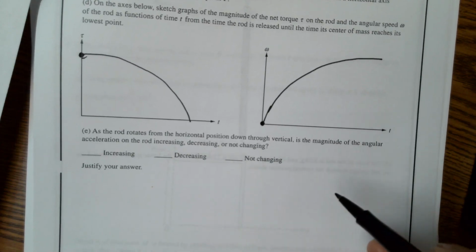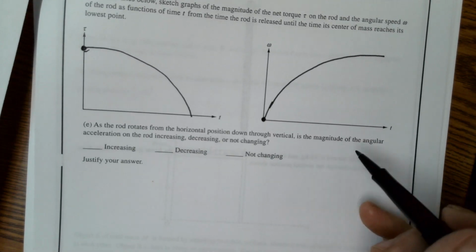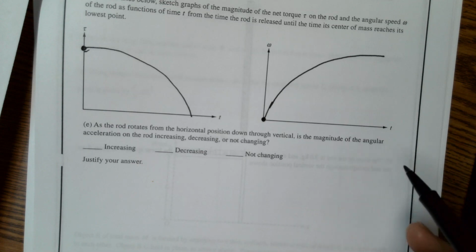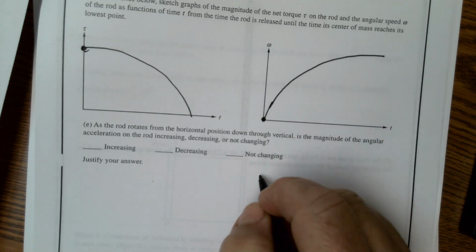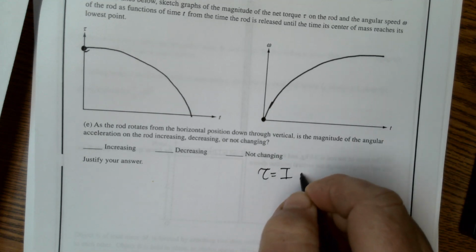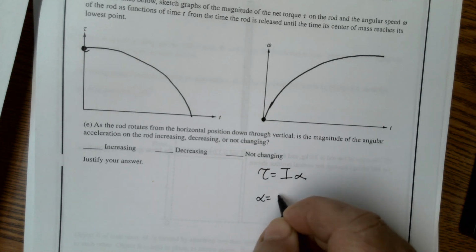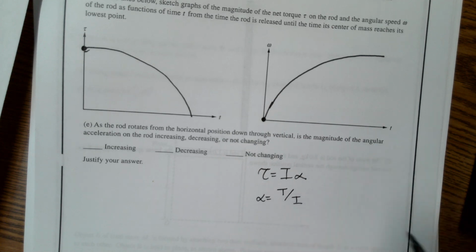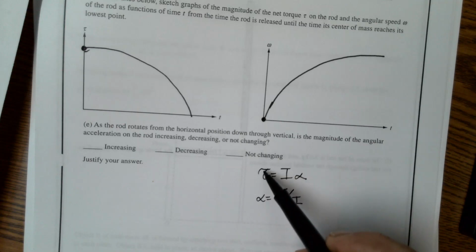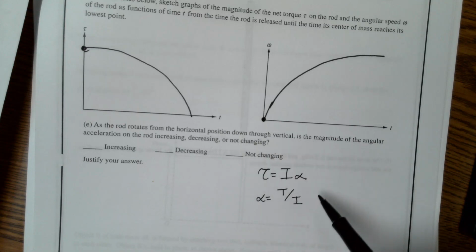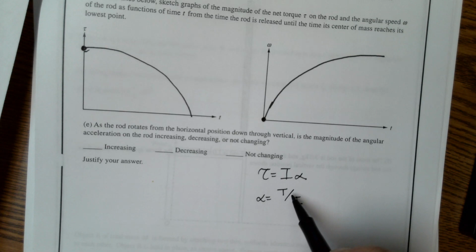All right, as the rod rotates from the horizontal position down to the vertical, is the magnitude of the angular velocity increasing, decreasing, or not changing? Well, we just talked about that. We said that torque is equal to I alpha, and alpha will be torque over I. As I am headed down in that position, my torque is getting smaller.